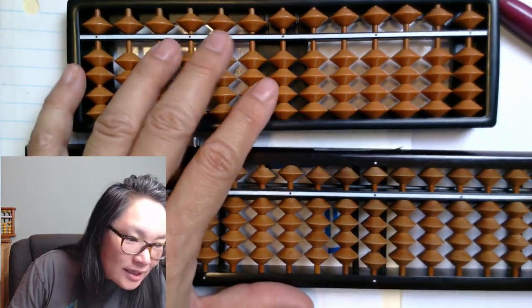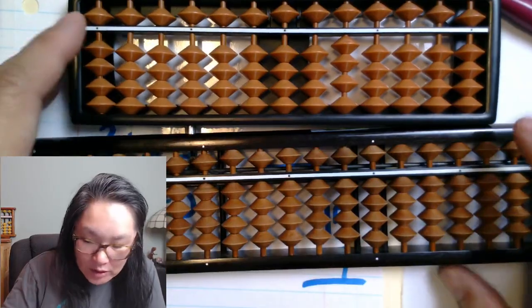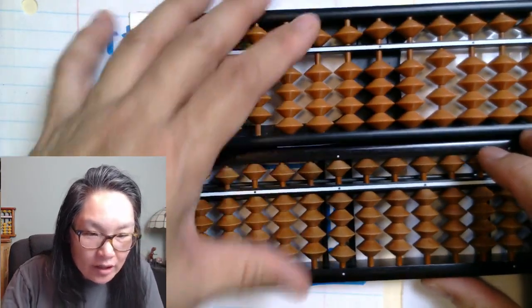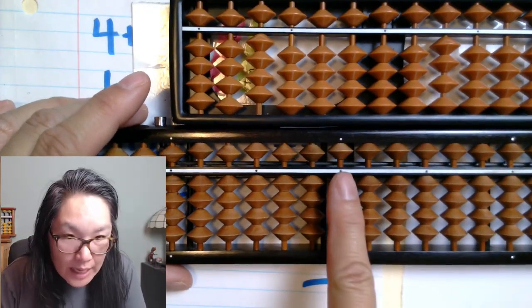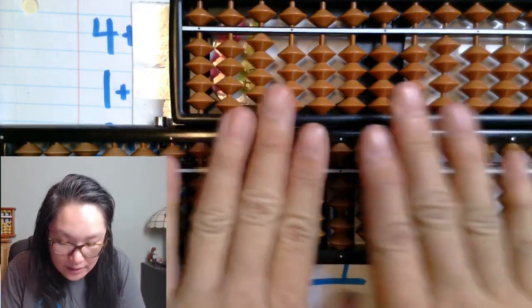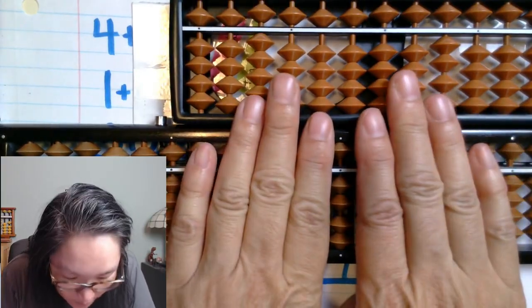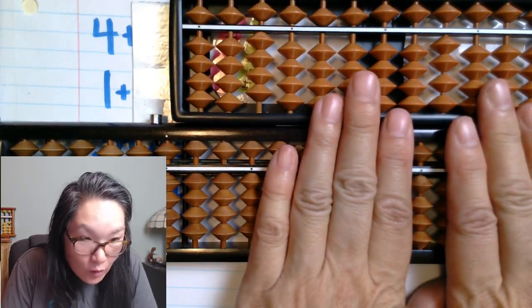So the dot is not a decimal. Correct. The dot's just a place. No, the dot is an indicator. It just tells me where. It just tells me where I want to start my home. That's it. I want my home here, or I want my home over here.